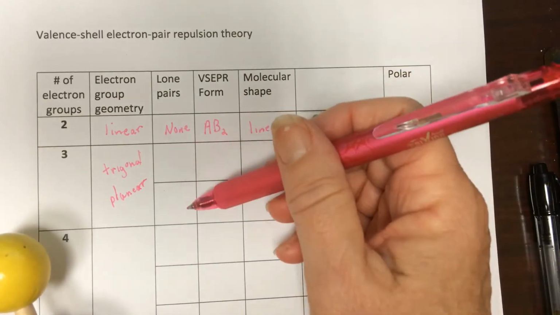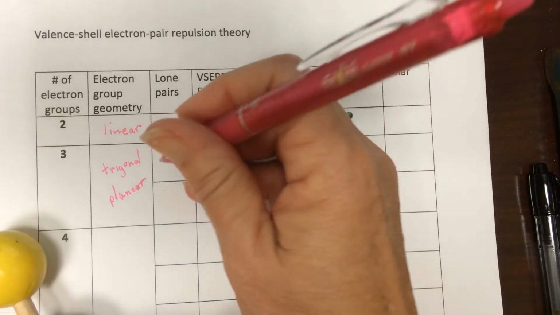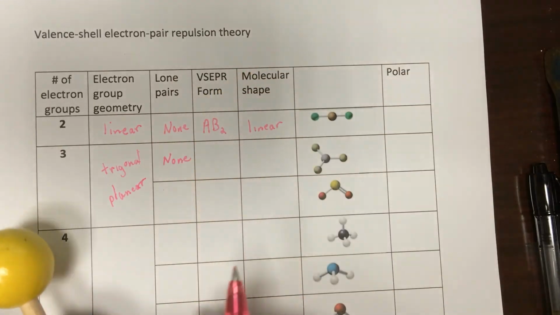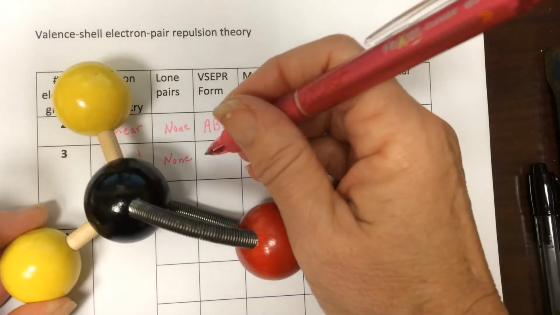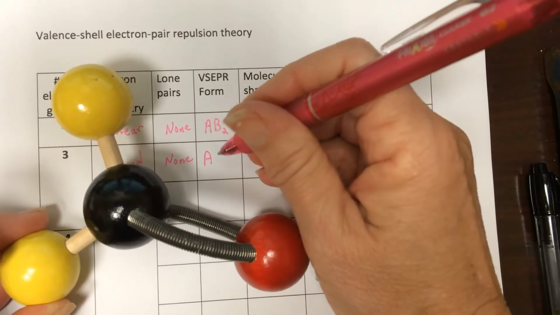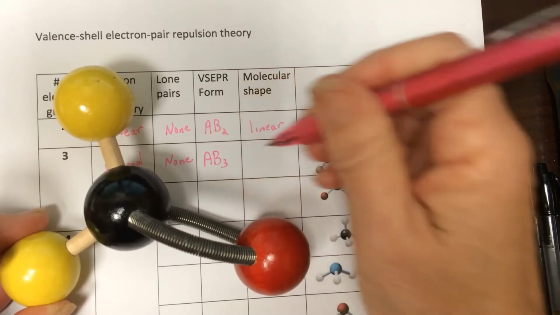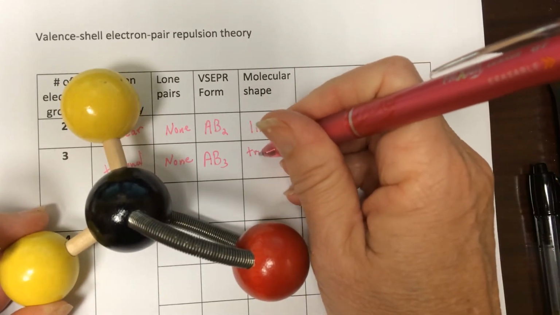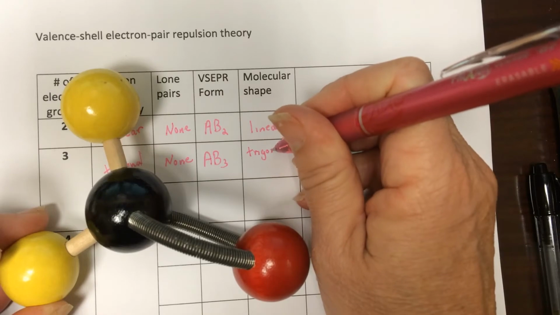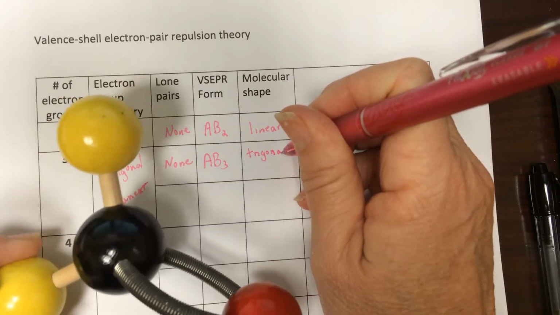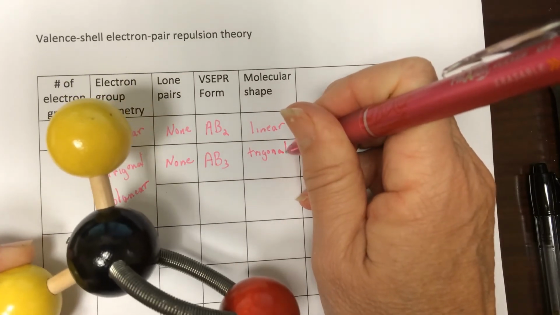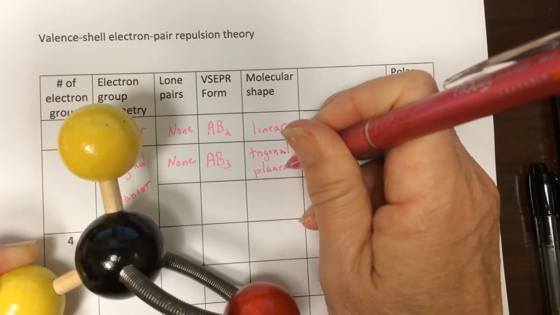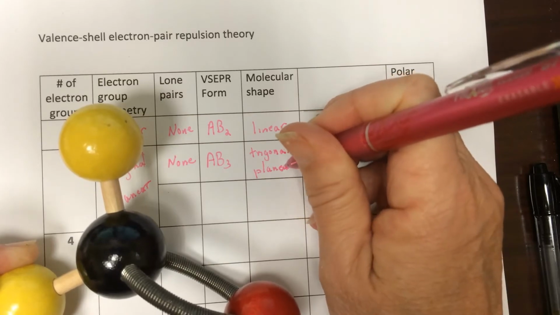And then we divide it into 2 parts. If we have no lone pairs, then our VSEPR form is a central atom and 3 bonded atoms, and our molecular shape is trigonal planar.